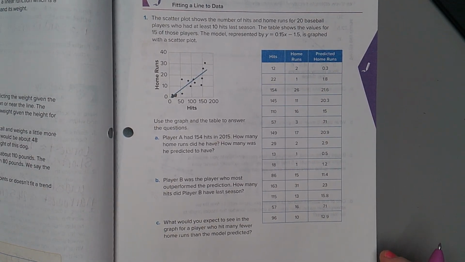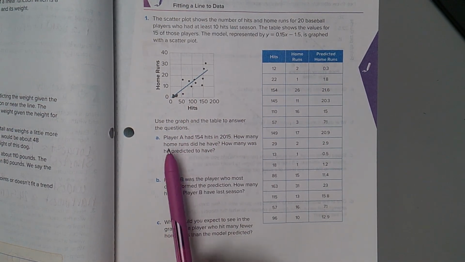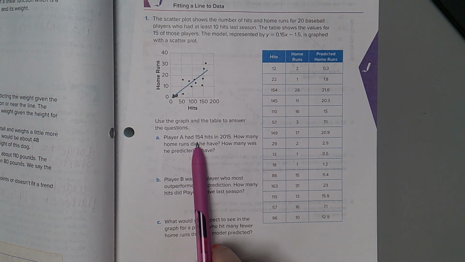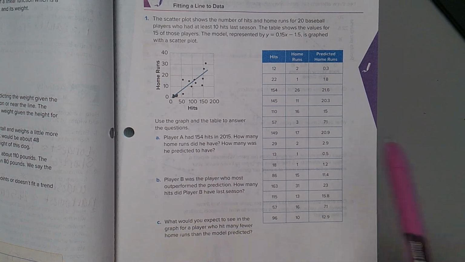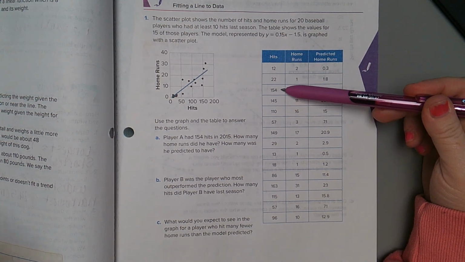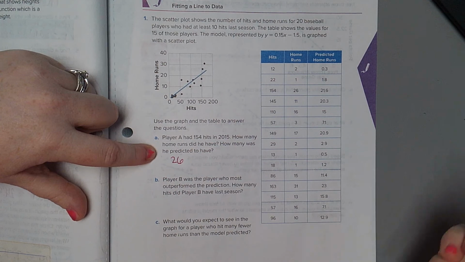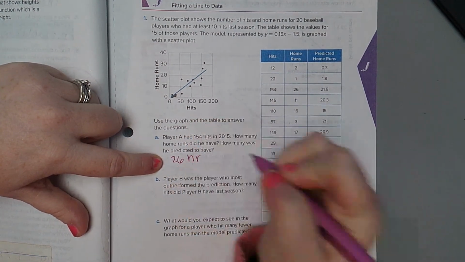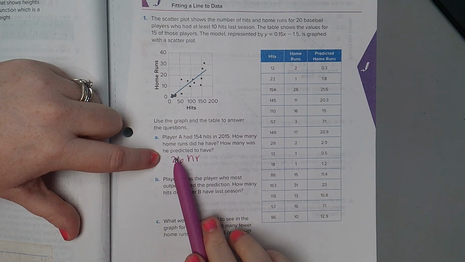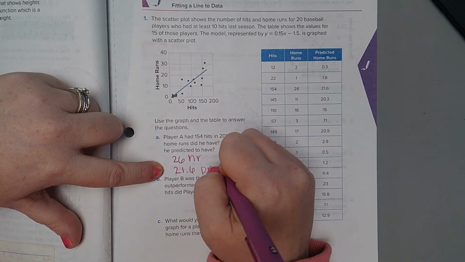A scatter plot shows the number of hits and home runs for 20 baseball players who had at least 10 hits last season. So we have this, we have this. Use the graph and the table to answer the questions. Player A had 154 hits in 2015. Hits, 154. How many home runs did he have? Well, he had 26. Home runs. How many was predicted? 21.6 was predicted.